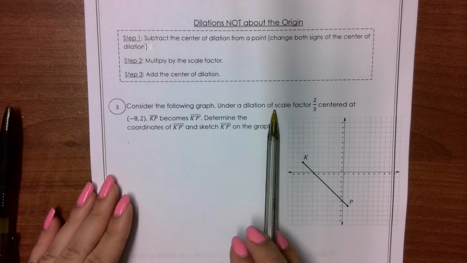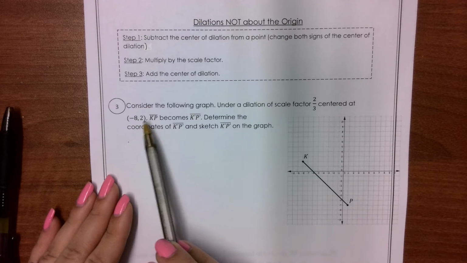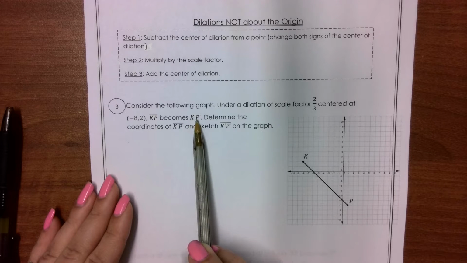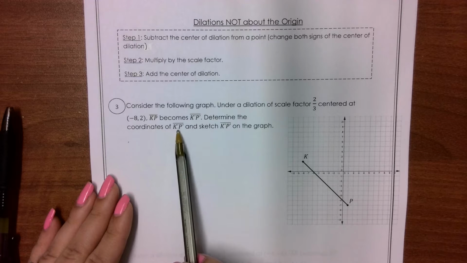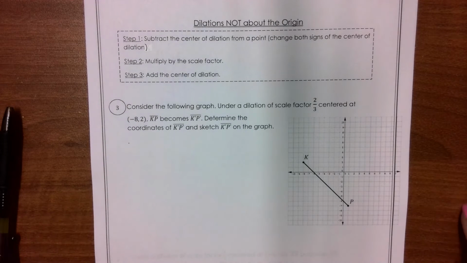Under dilation of scale factor 2/3 centered at -8, 2, segment KP becomes segment K prime P prime. Determine the coordinates of segment K prime P prime and sketch segment K prime P prime on the graph. Okay, so we'll do one thing at a time. Let's look at the key words that we see here. We see scale factor and where it's centered.